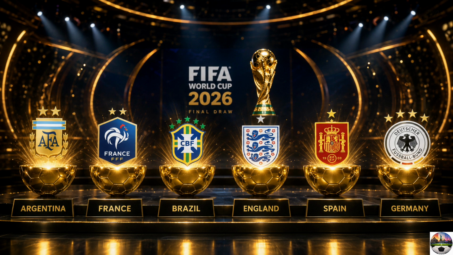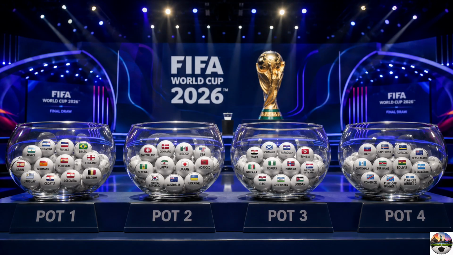But this is what makes the World Cup special. A lower-ranked team can still shock the world. One victory can change everything. One goal can make history. So the ranking pots are not about deciding who deserves to be there. Every team earned its place. The pots are simply FIFA's way of organizing teams so that the groups are balanced and competitive.